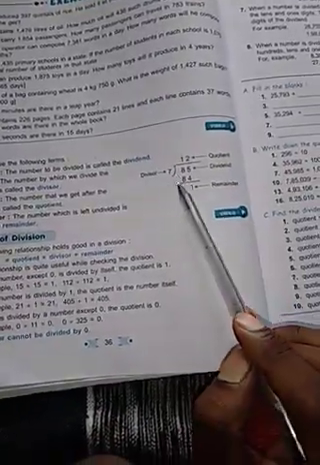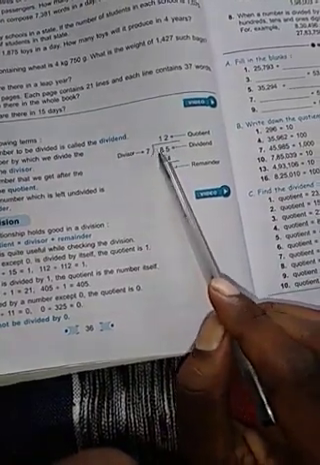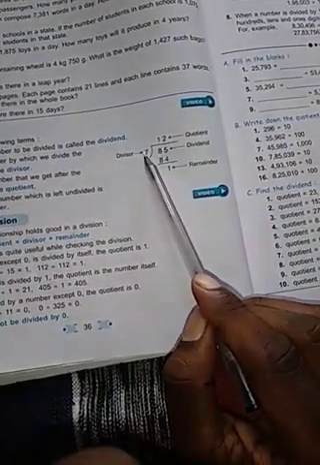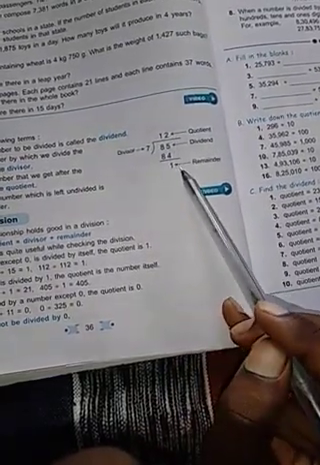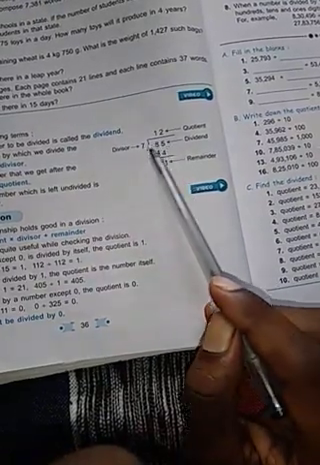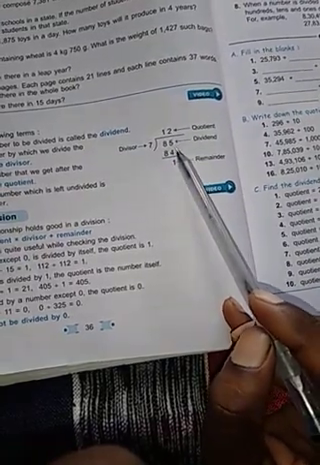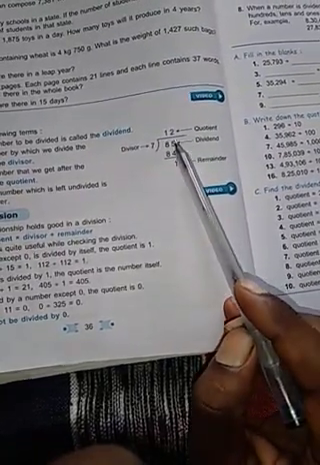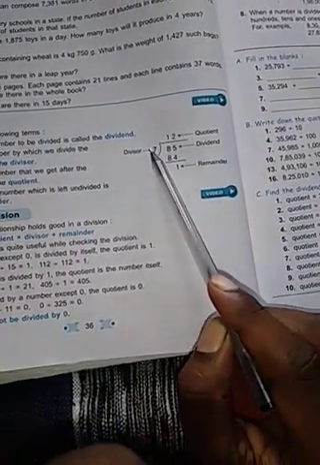So see an example. Let us divide 85 by 7. 7 ones are 7, 7 twelves are 84, and the remainder is 1. 85 is the dividend, 7 is the divisor, 12 is the quotient, 1 is the remainder. When 85 is divided by 7, it gives 12 as quotient and 1 as remainder. Look at this example carefully: 85 is the dividend, 12 is the quotient, 7 is the divisor, and 1 is the remainder.